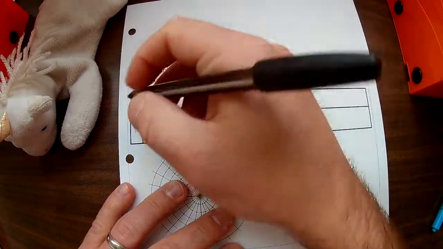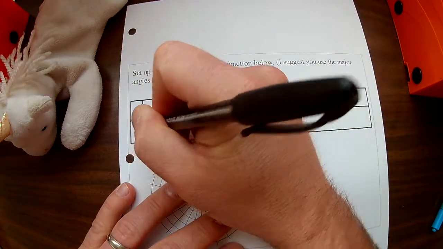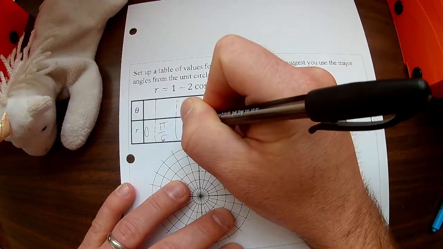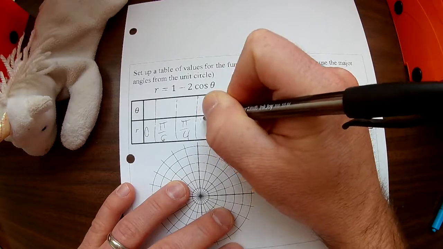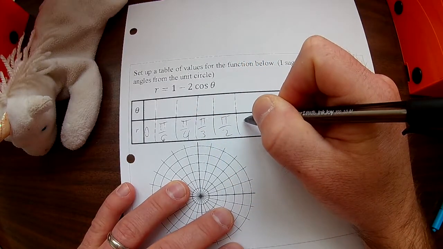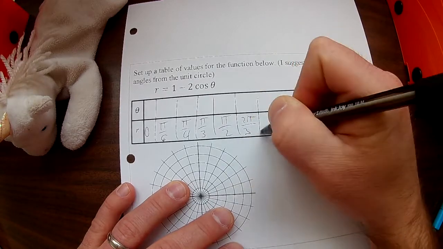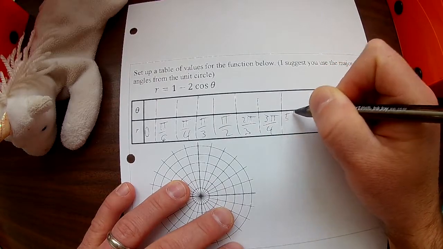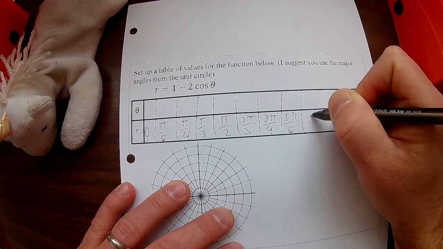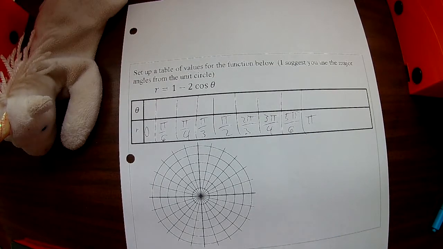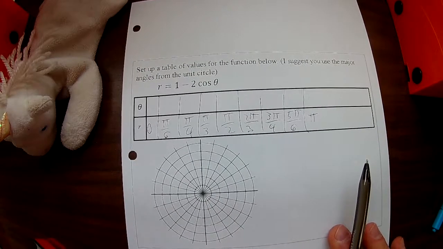Alright, so here, my theta, let's go 0, pi over 6, pi over 4, pi over 3, pi over 2, 2 pi over 3, 3 pi over 4, 5 pi over 6, and pi. I'm telling you right now, we're going to have to go higher than that. I only know that because I know where this is going, but I'll show it to you on this graph.